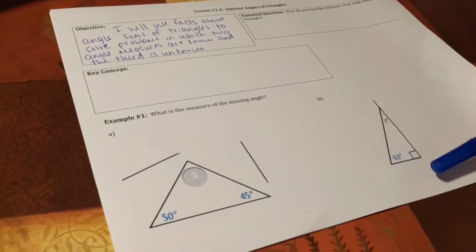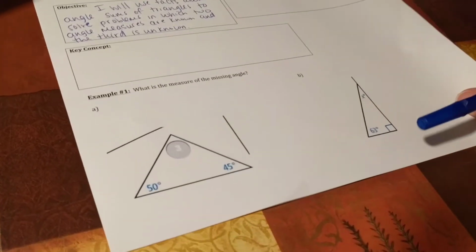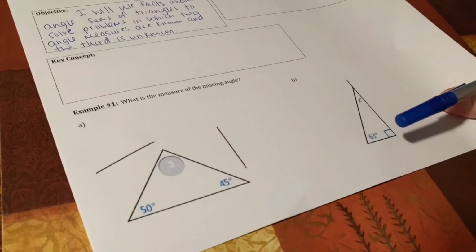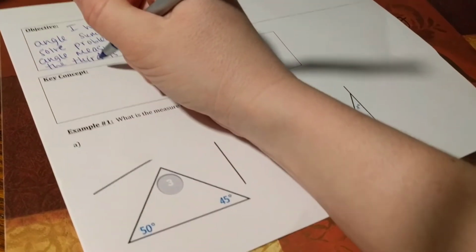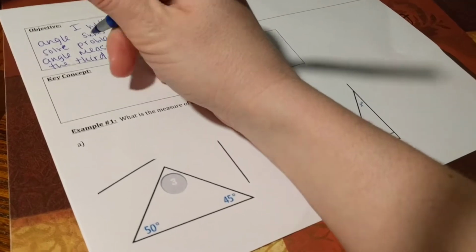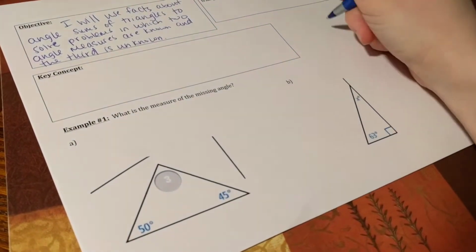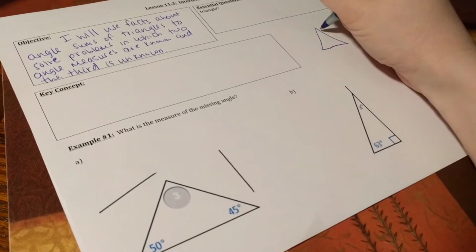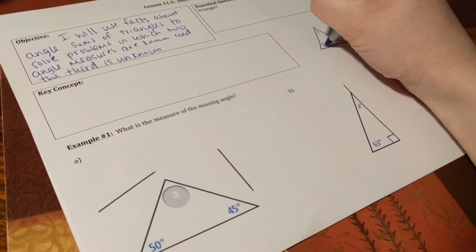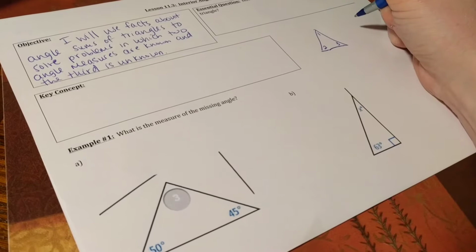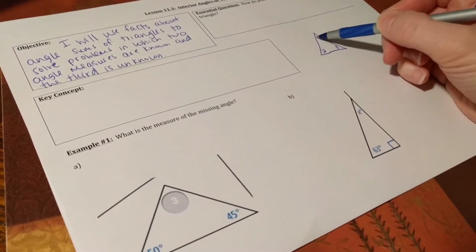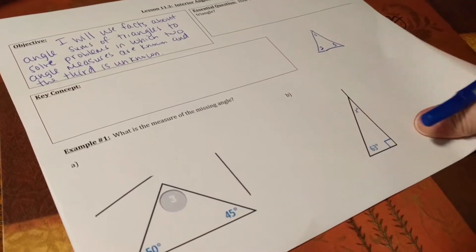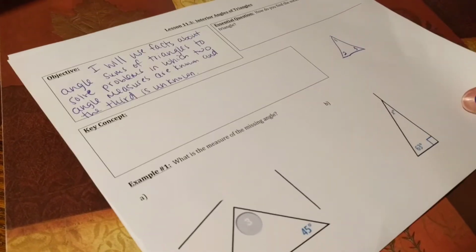All right, so first let's go over the key concept. The key concept here, the most important thing from this lesson today, is the fact that if you have a triangle, and let's say here's angle 1, here's angle 2, and angle 3, if you add up the measures of those angles, it equals 180 degrees.